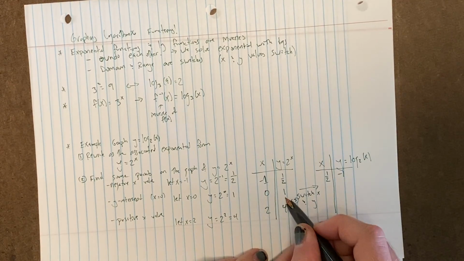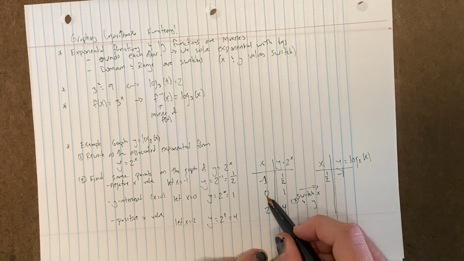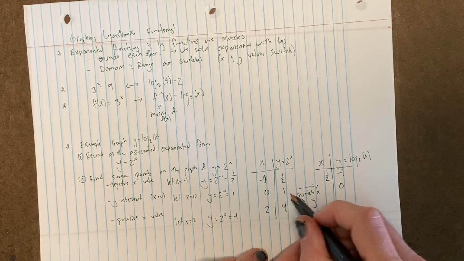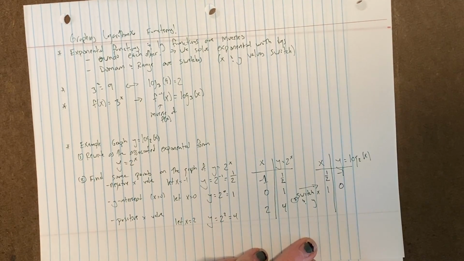We had this point, 0, comma 1. We're going to switch it. The 0, which was in the x column, now goes in the y column. The 1 now goes in the x column.